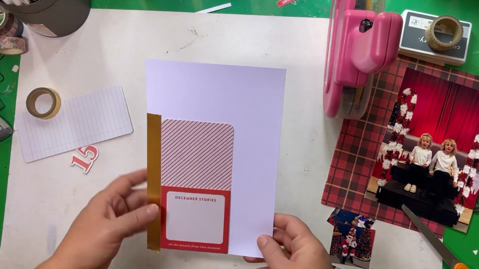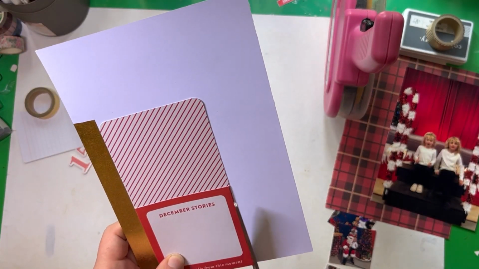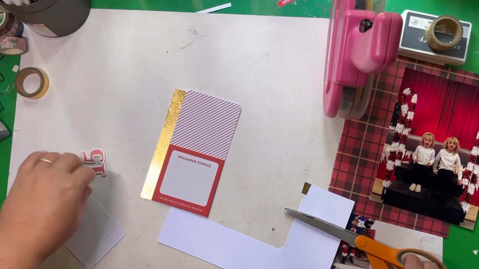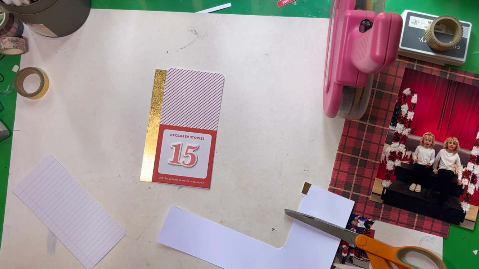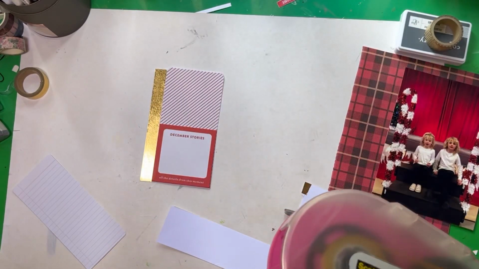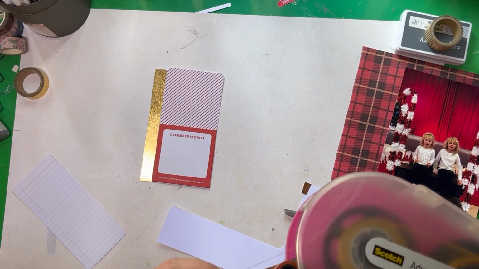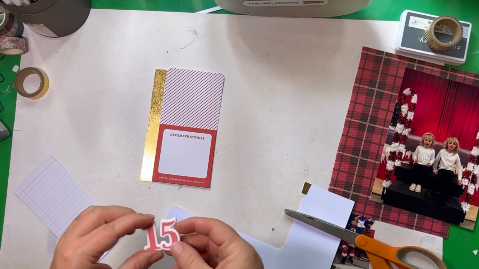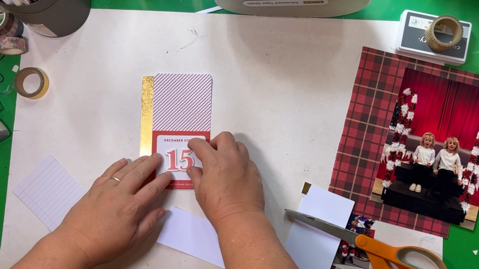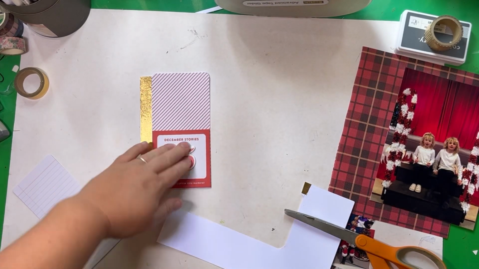But we're going to trim this out, and on the back, first, this is the home for my cardstock chipboard numbers. This year I'm using a set from Felicity Jane. Everybody, let's have a moment of silence for Felicity Jane. I'm going to miss that shop so much.